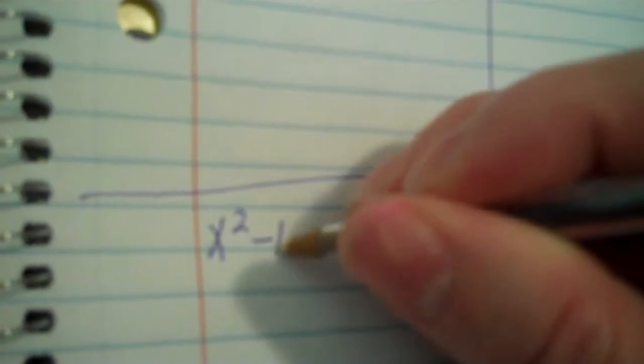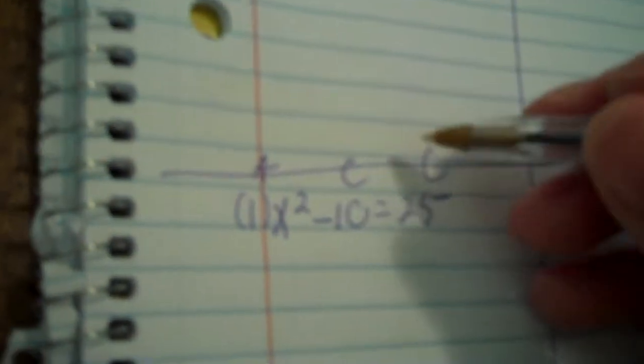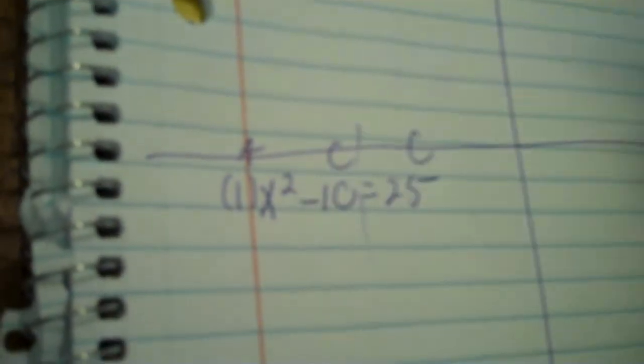Alright, next problem. X to the power of 2 minus 10 equals 25. So there are two answers to this problem. Okay, so you have the A and then two C's. Those are both the C's. So with all A's and C's, I get the x squared by itself. I add 10 to each side to make 35.